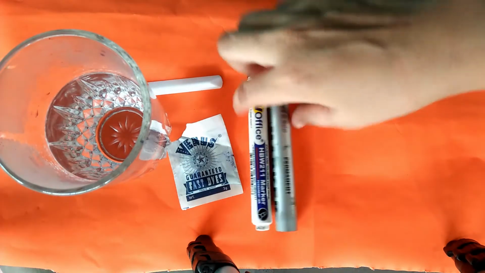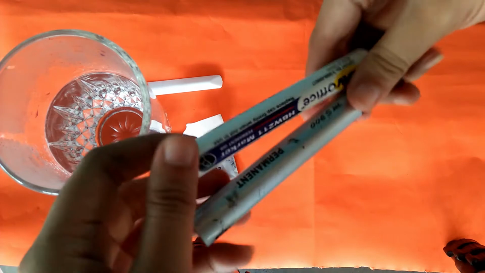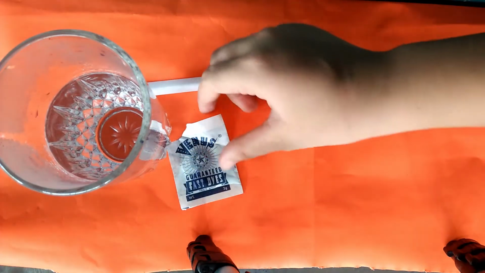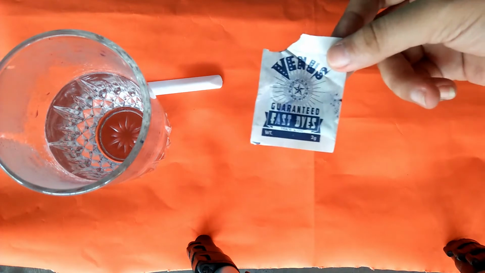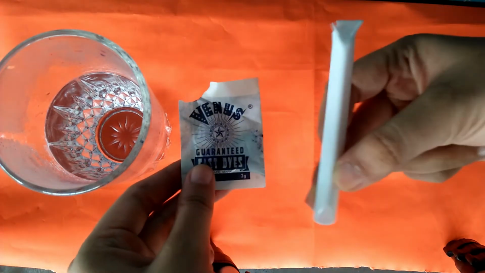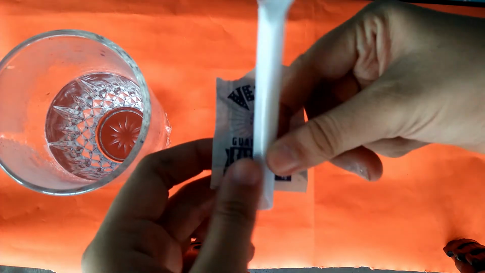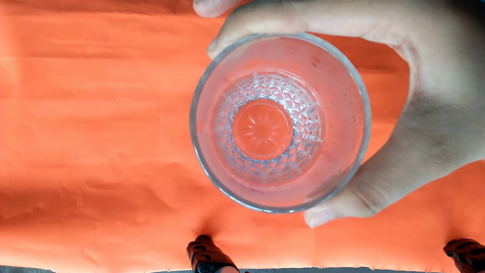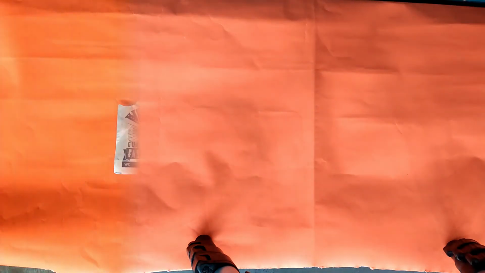Next, we also need some markers to label our plastic. Next, we need the coloring material such as this one for the liquid, which is color blue, and a stirrer. And lastly, we will be needing hot water that is enough to fill the bottom of the plastic.